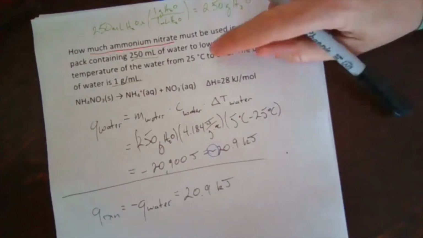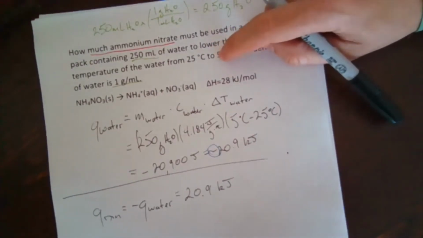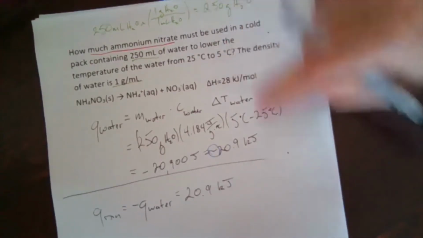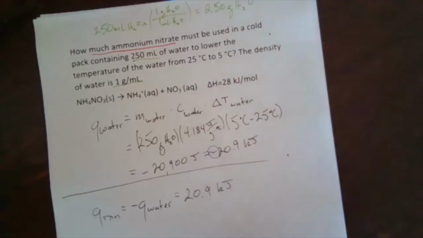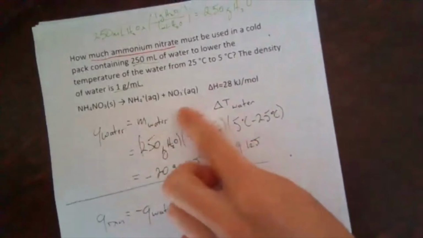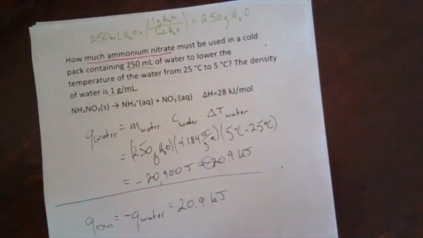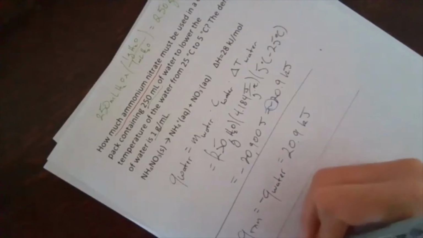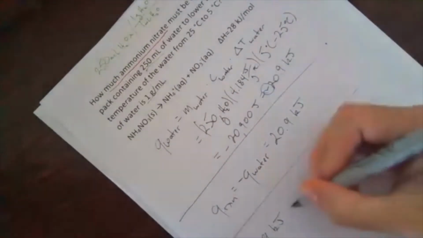So our target for how much heat to pull out of the water is really the product specification, what we want our cold pack to accomplish. That tells us how much heat needs to come out of the water, which means we need to set this process up to take out that much heat. And so what that would mean is we need 20.9 kilojoules. That's how much we need to come out of the reaction.